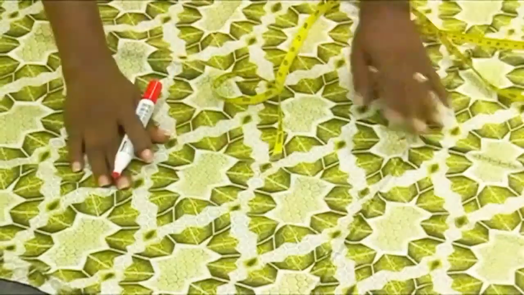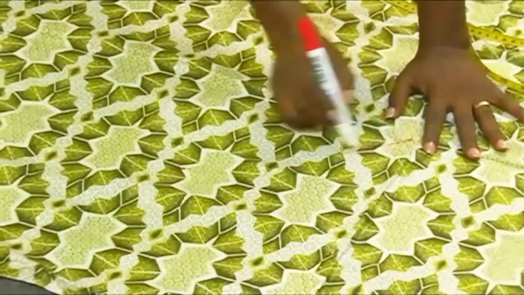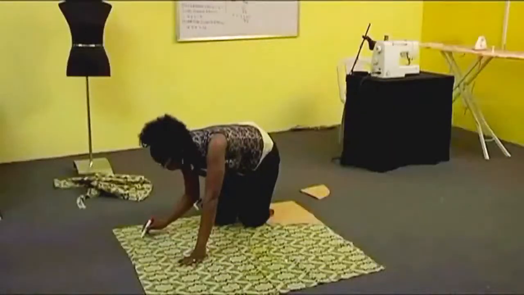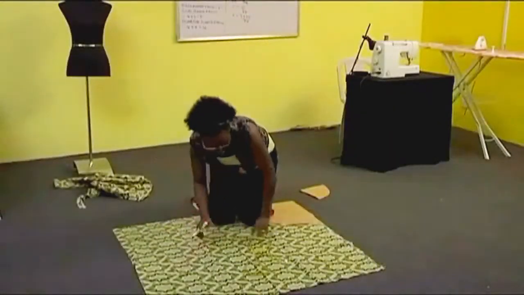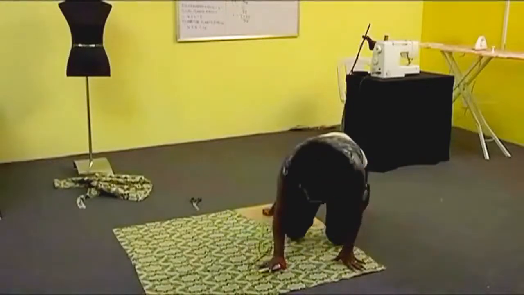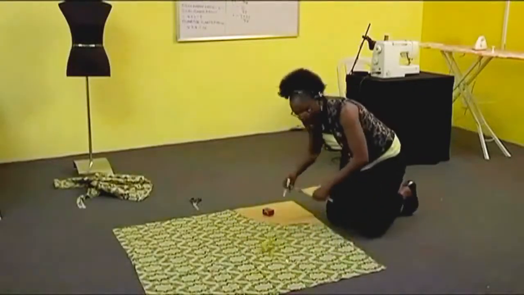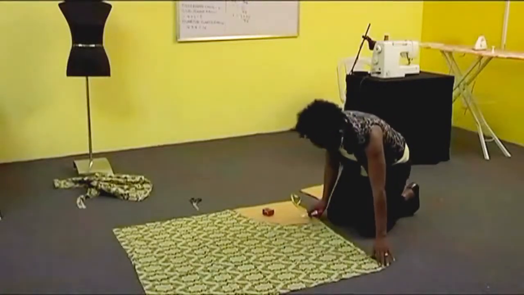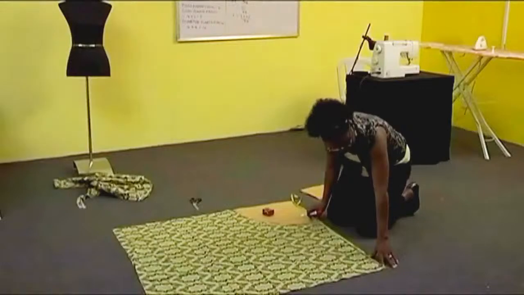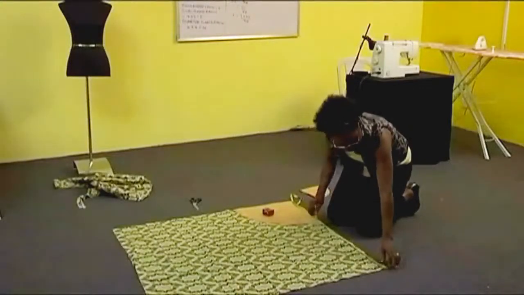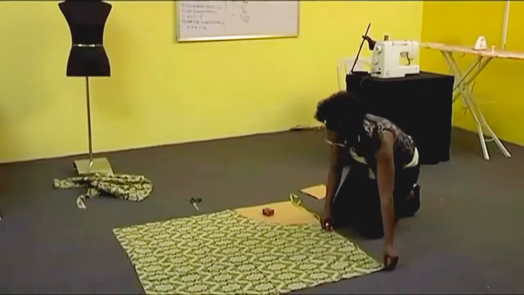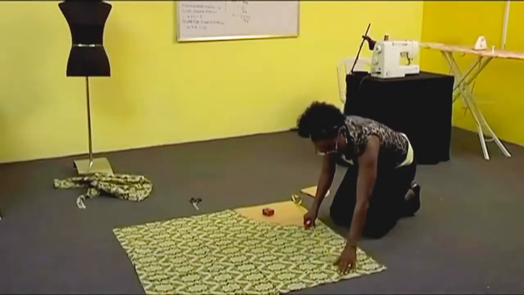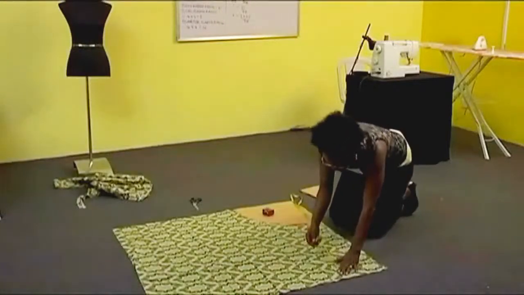So since I've gotten here, let me connect these points. Let me come to this side. Okay, you can see that it's exactly the length that I have here. So I measured up my 25 inches.